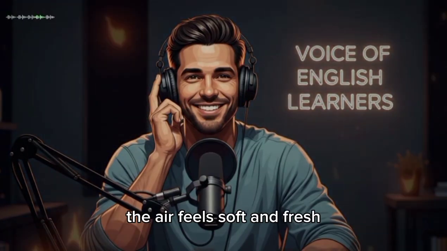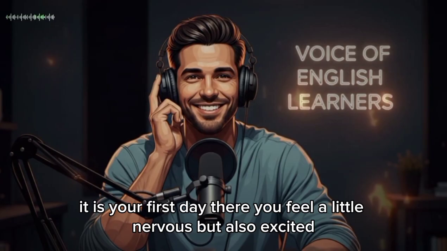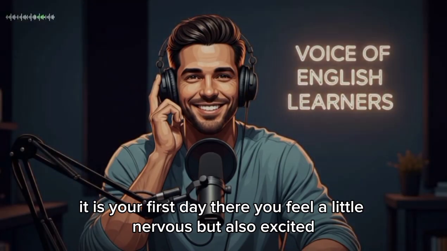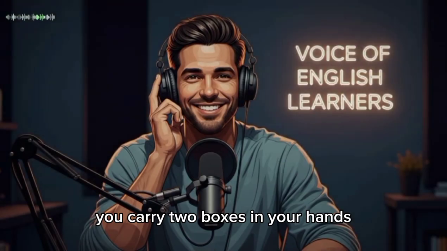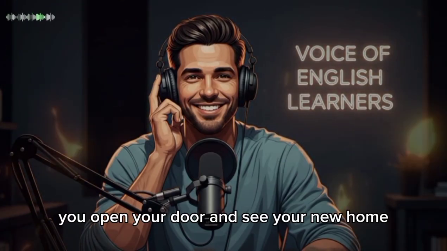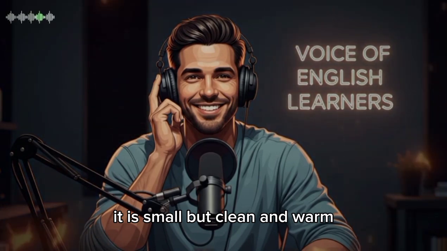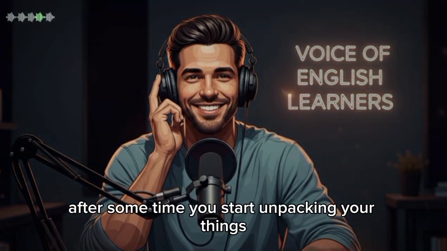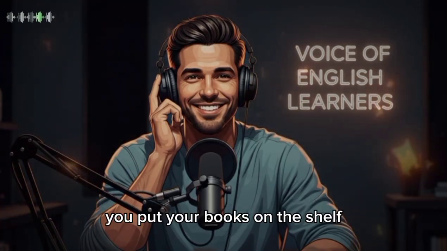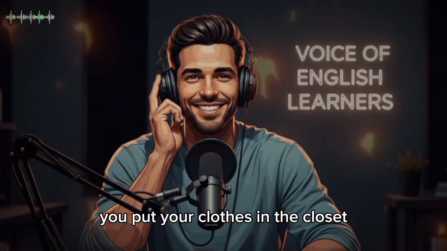The air feels soft and fresh. You are moving into a new apartment building. It is your first day there. You feel a little nervous, but also excited. You carry 2 boxes in your hands. You open your door and see your new home. It is small but clean and warm. After some time, you start unpacking your things. You put your books on the shelf. You put your clothes in the closet.